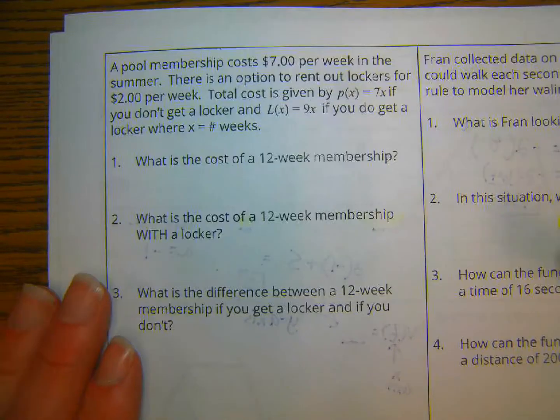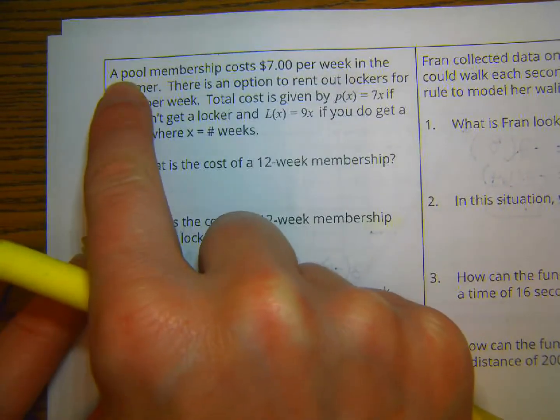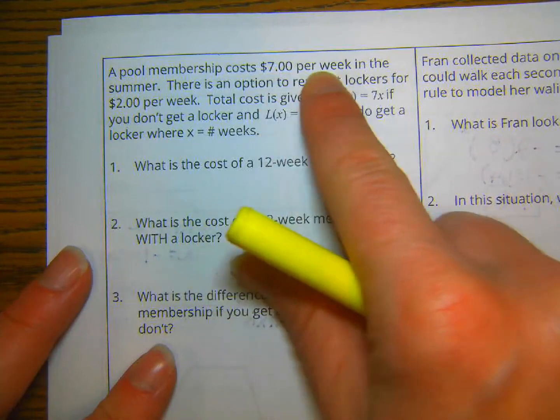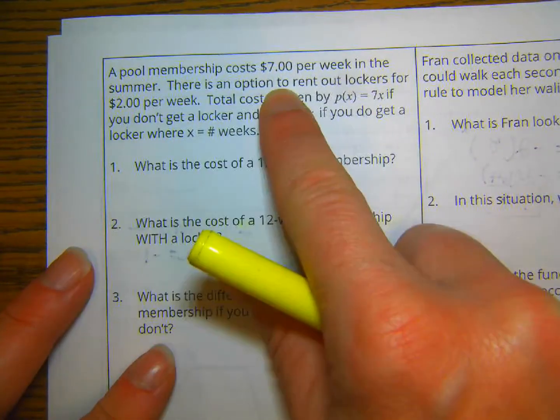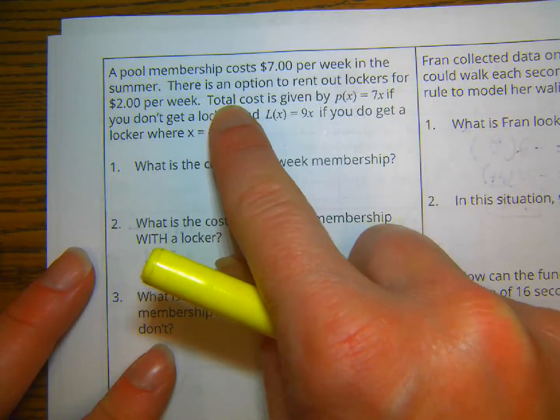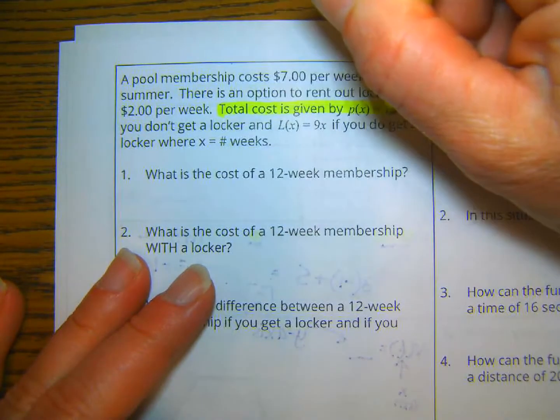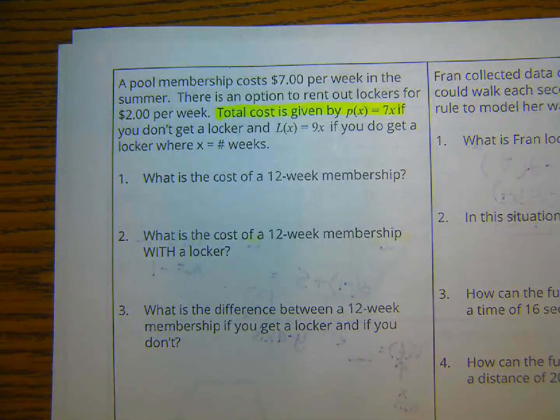I'm going to also highlight the important information. So on this one, a pool membership costs $7 per week in the summer. There is an option to rent out lockers for $2 per week. The total cost is given, okay? Total cost is p of x equals 7x. That's one function.